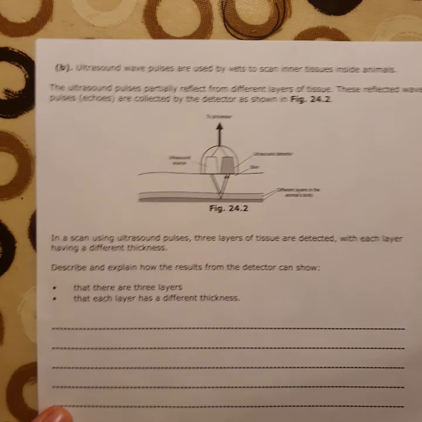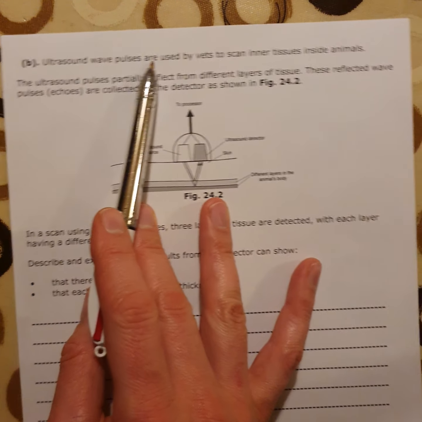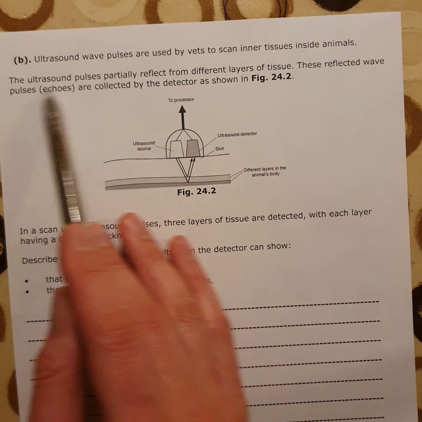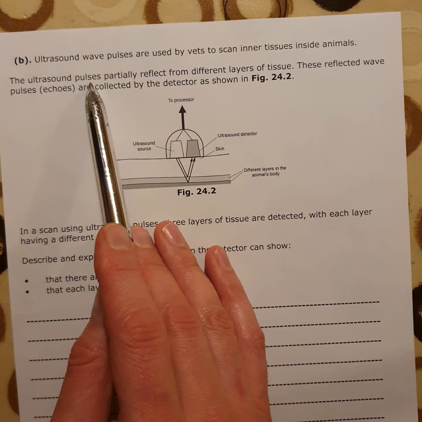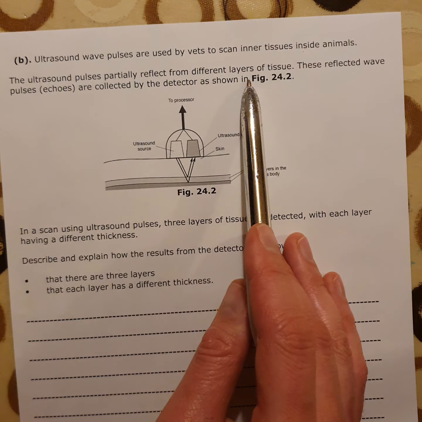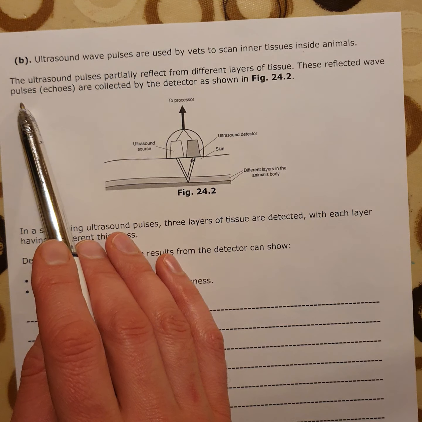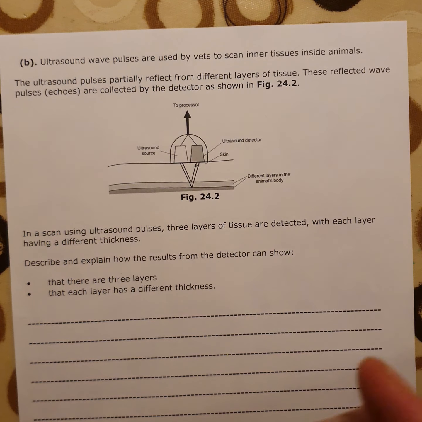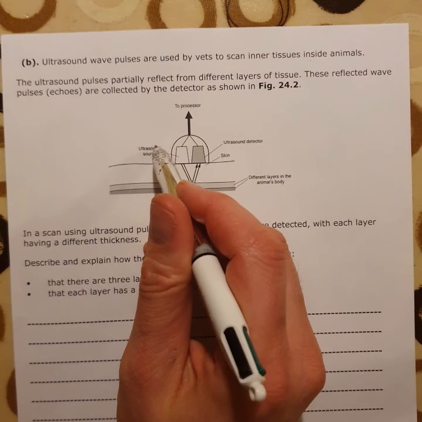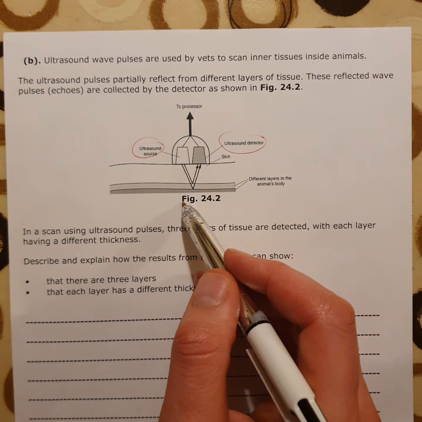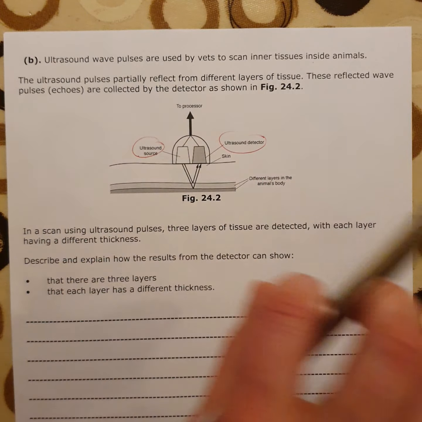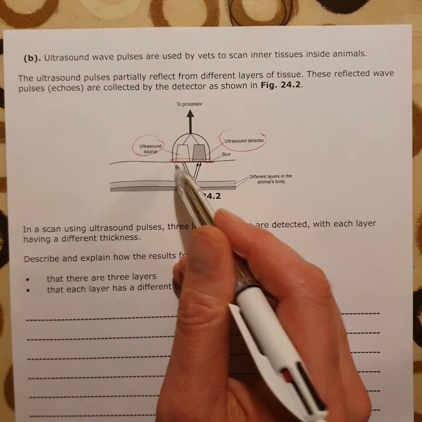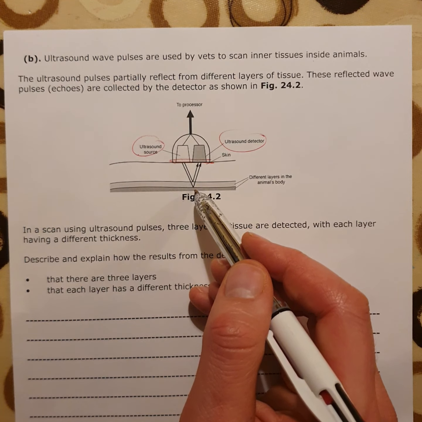And the last part, ultrasound. Ultrasound pulses are used by vets to scan the inner tissue inside animals. Ultrasound pulses are partially reflected from different layers. These reflected wave pulse echoes are collected by the detector as shown. So we've got a nice little diagram here. We've got the ultrasound source and the ultrasound detector. So these are all in the one, you might have seen it, transducer that the person holds. They'll put a layer of gel in between just to get a good contact between the transducer and the person.